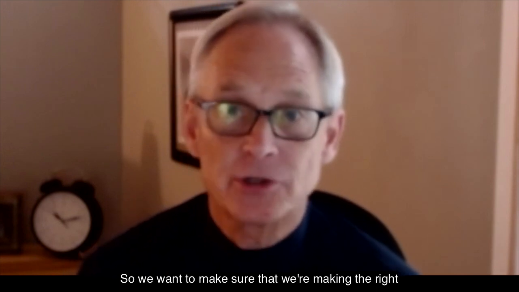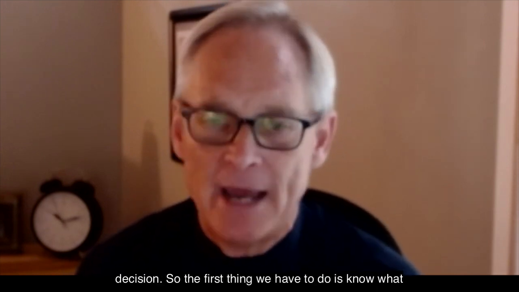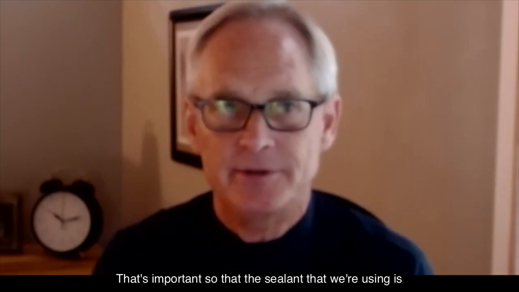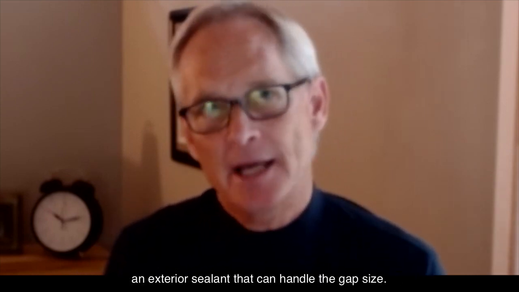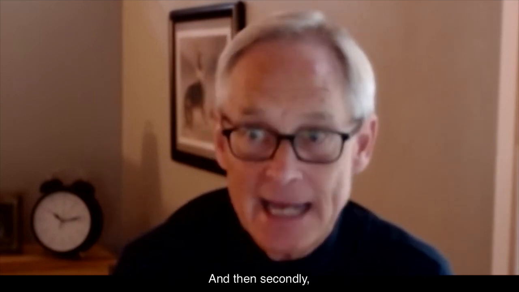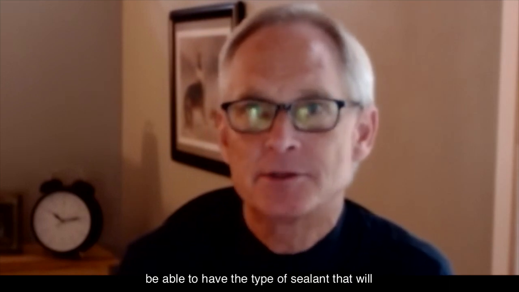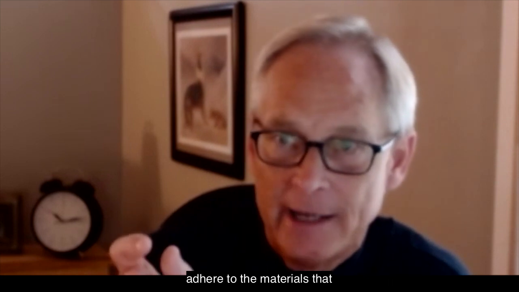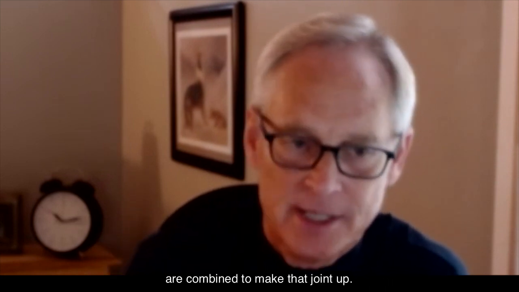So we want to make sure that we're making the right decisions. So the first thing we have to do is know what size the gap is, so that the sealant we're using is an exterior sealant that can handle the gap size. And then secondly, be able to have the type of sealant that will adhere to the materials that are combined to make that joint up.